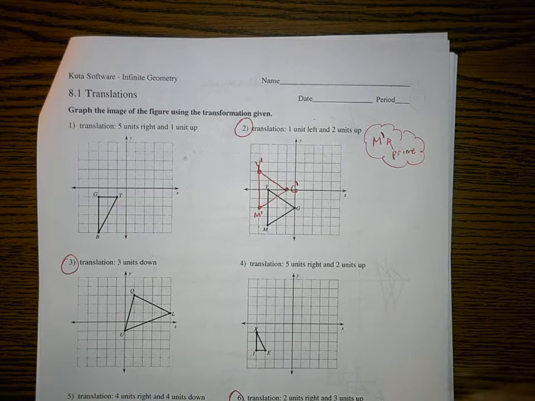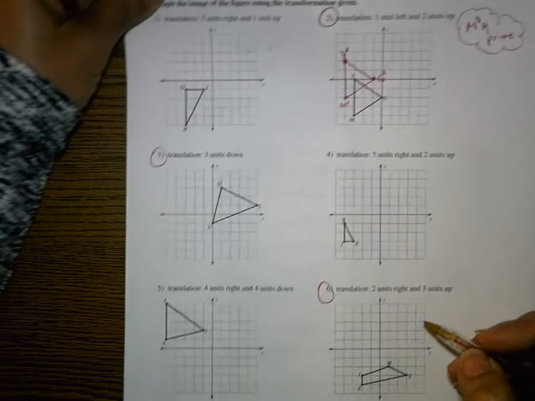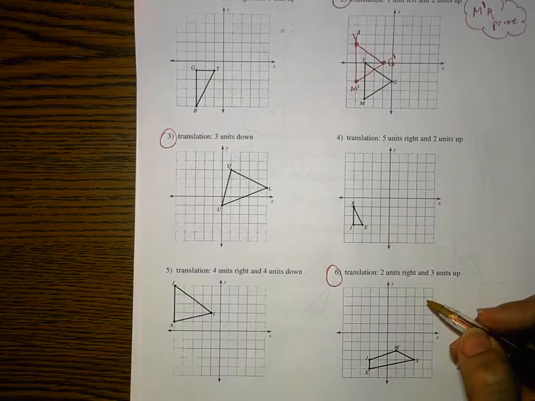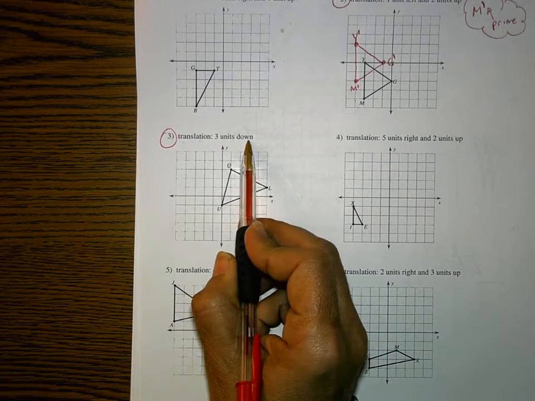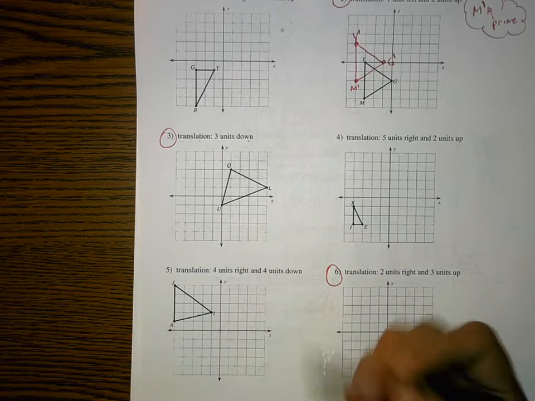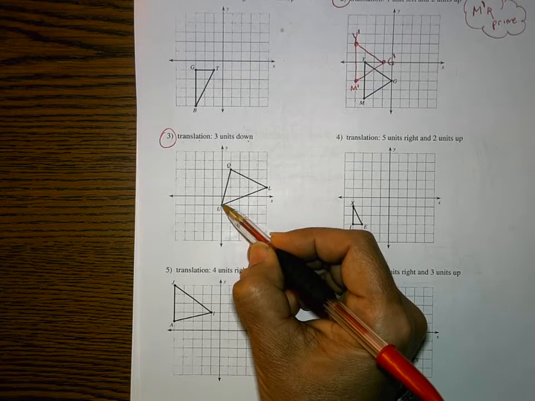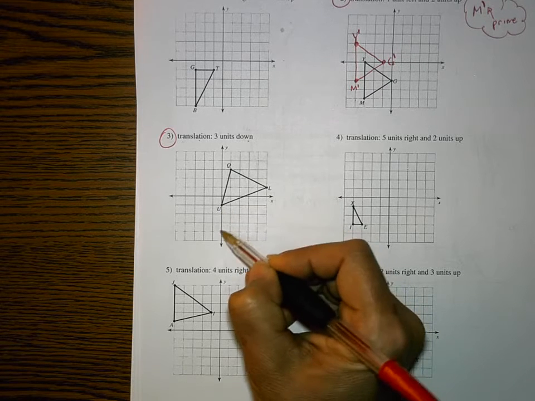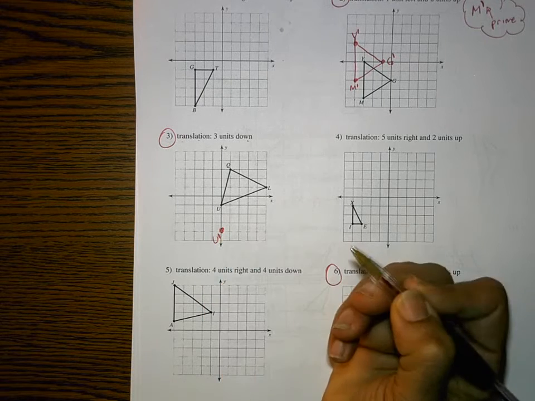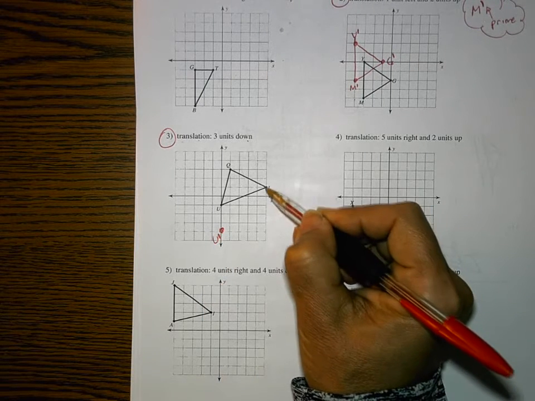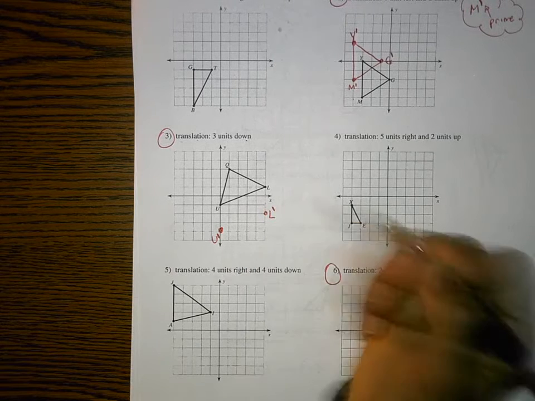Okay, I'll do 2 more just to make sure we understand the concept. Again, look at number 3. It says a translation 3 units down. So I will concentrate on each of the points, and I'll just move those points down. Point U, I'm going to move it 1, 2, 3 down, and I'm going to relabel it U prime. And then point L, 1, 2, 3 down. We're going to put L prime.